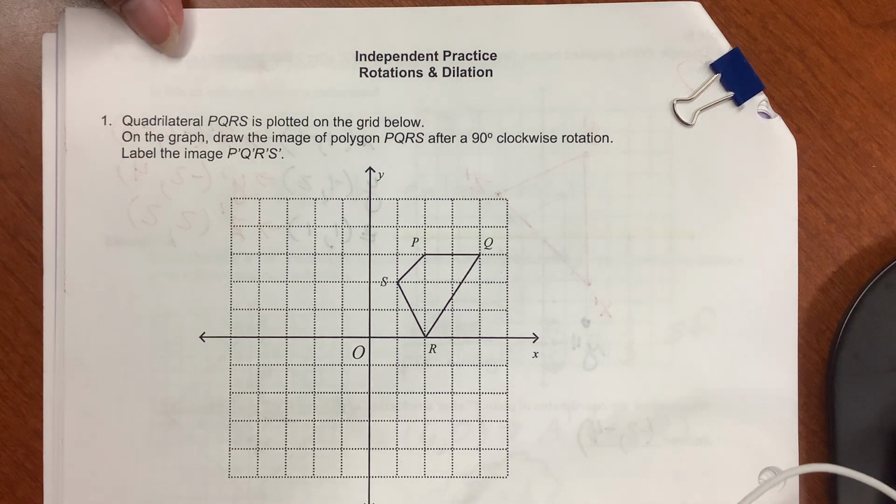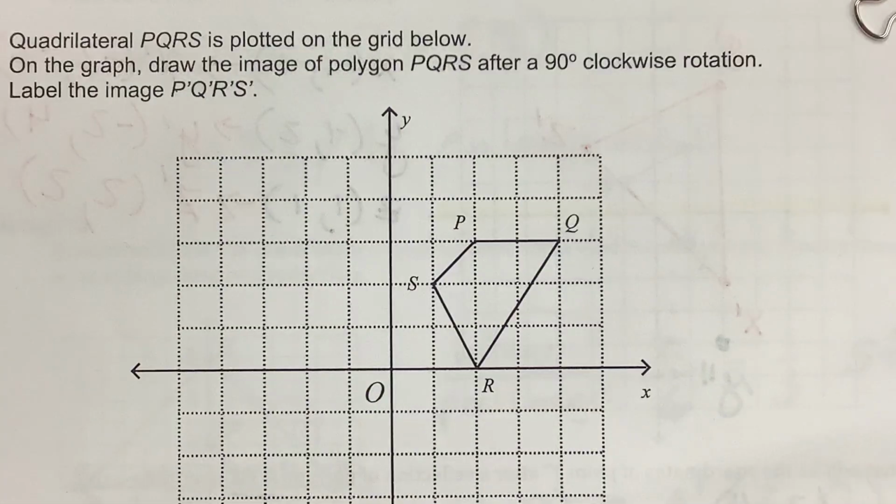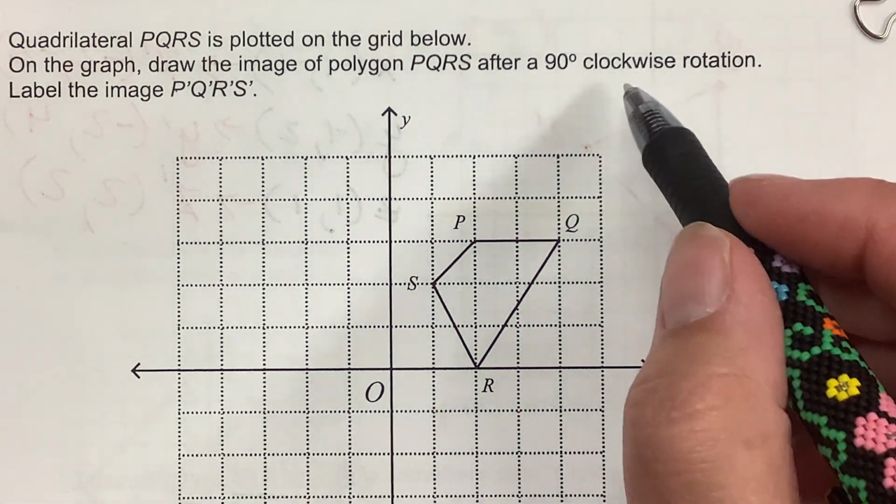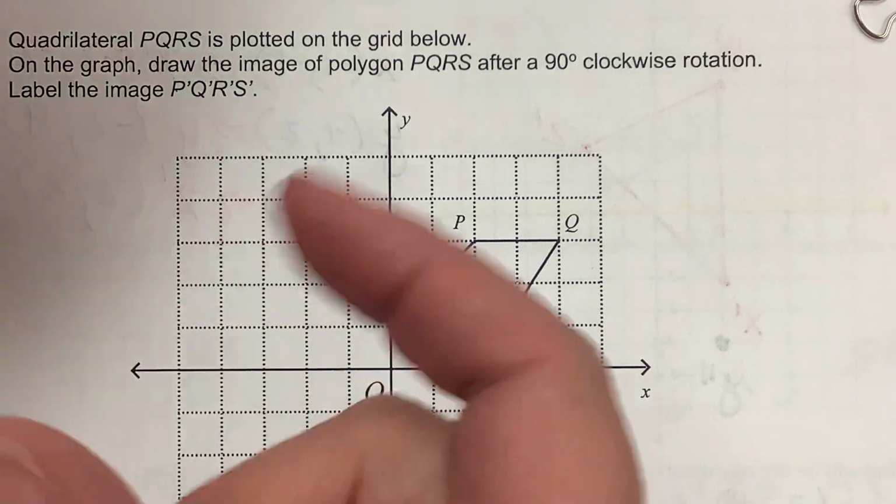So let's start with question 1 on page 26. Quadrilateral PQR is plotted on the grid below. Label and graph, and draw the image after a 90 degrees clockwise rotation.